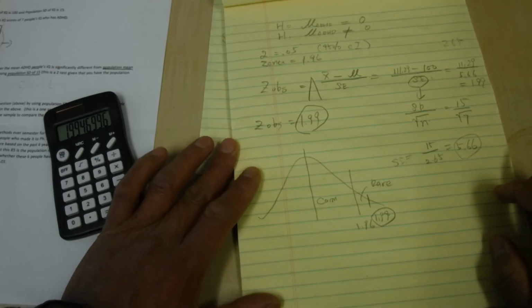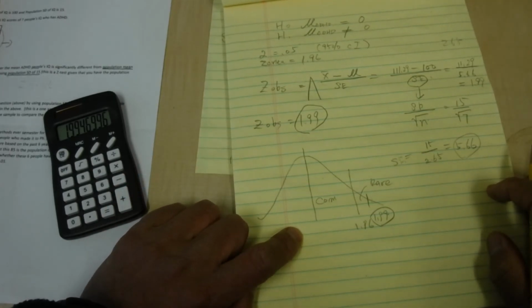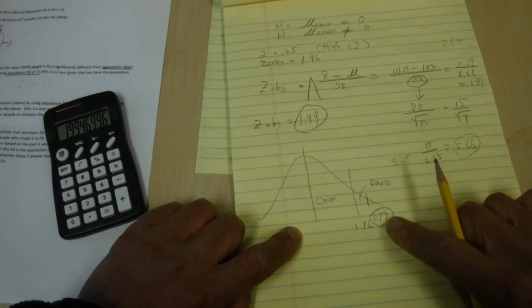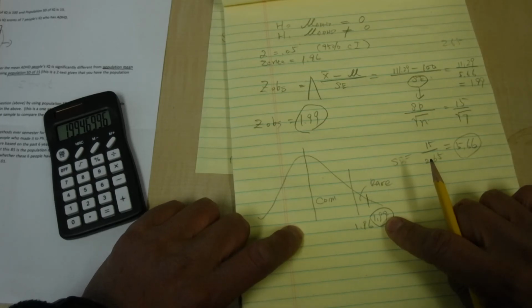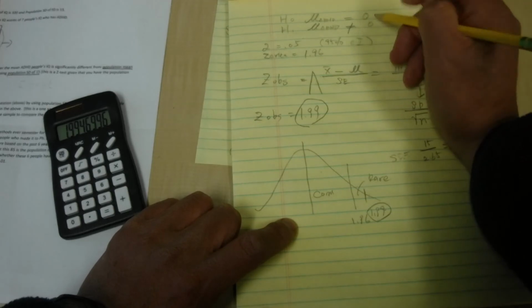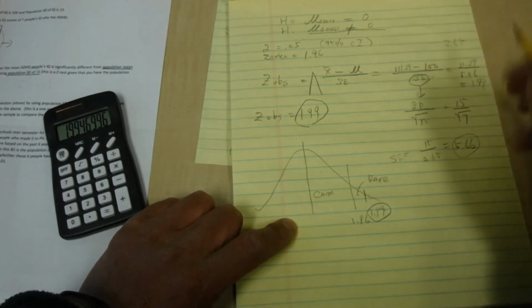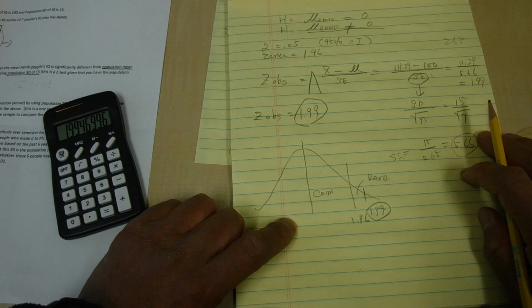So this means, given the null hypothesis, a Z observed value of 1.99 is very unlikely if the null is true. Therefore, we reject the null hypothesis.